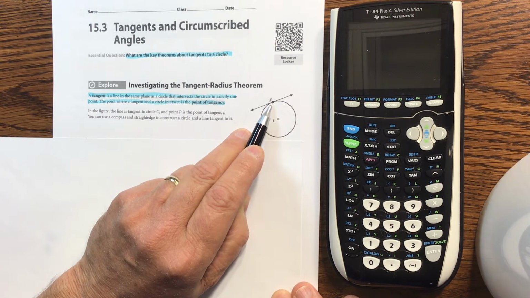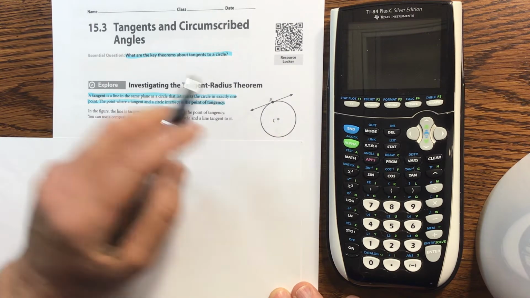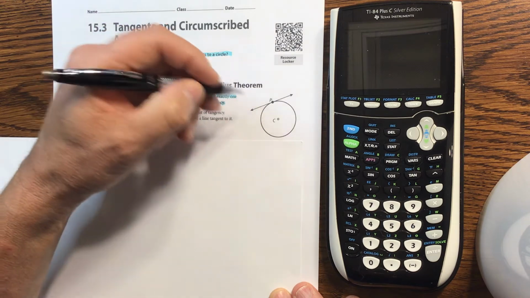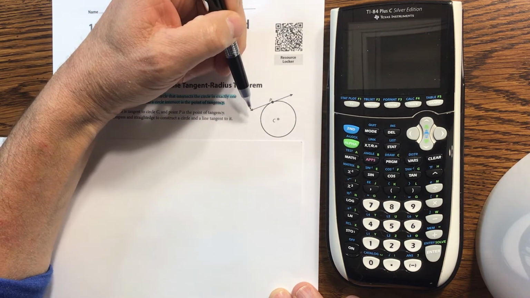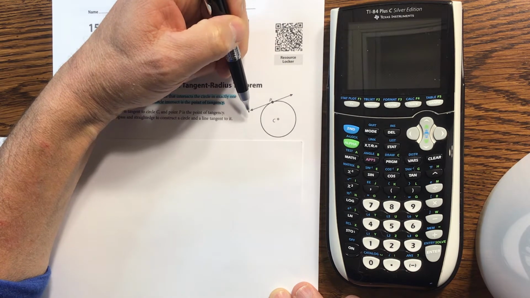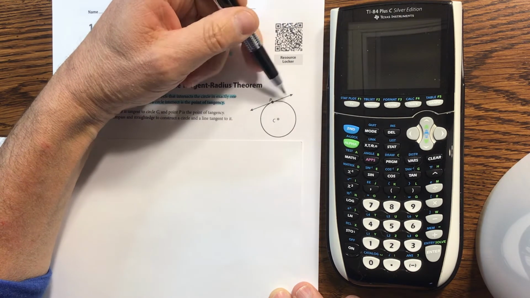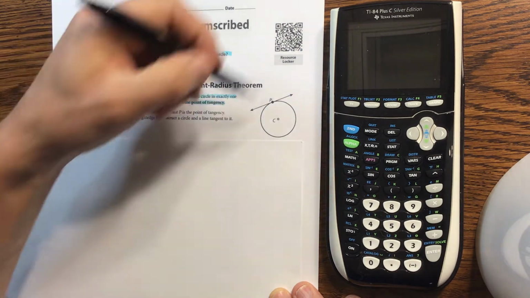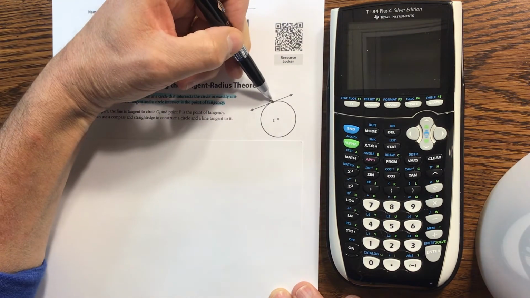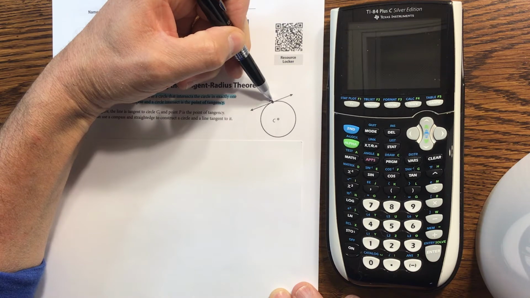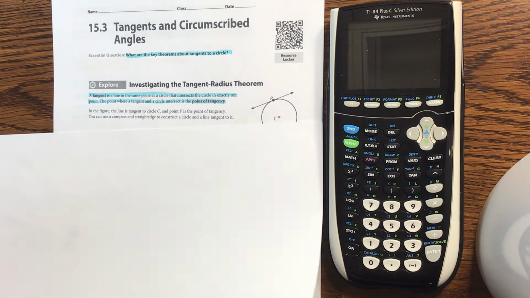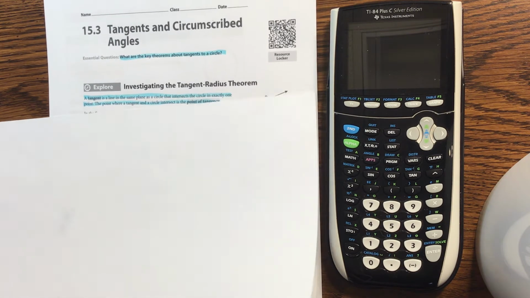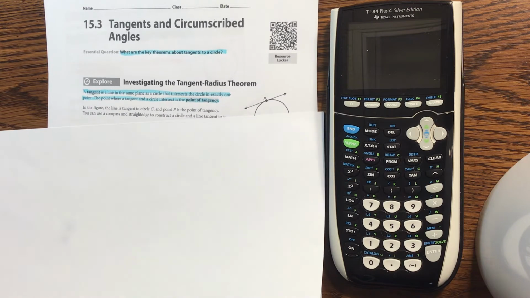Once again, this is a line, like y equals mx plus b, or ax plus by equals c. It's the Algebra 1 concept of a line. Where it touches, that's the point of tangency. That is what they're talking about in this part. Now again, they have the Explorer for you to do, but I am not going to waste your time on that because it's relatively easy.